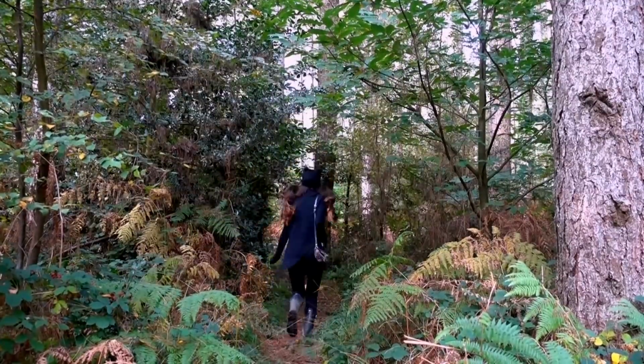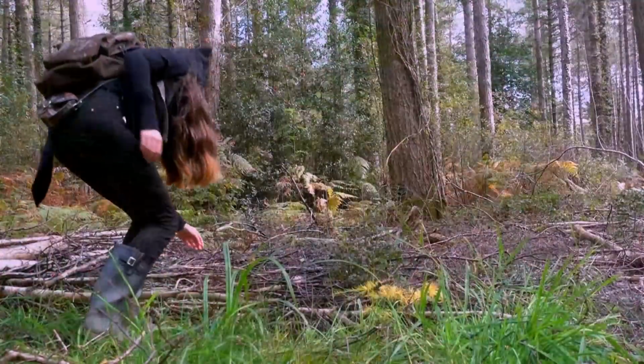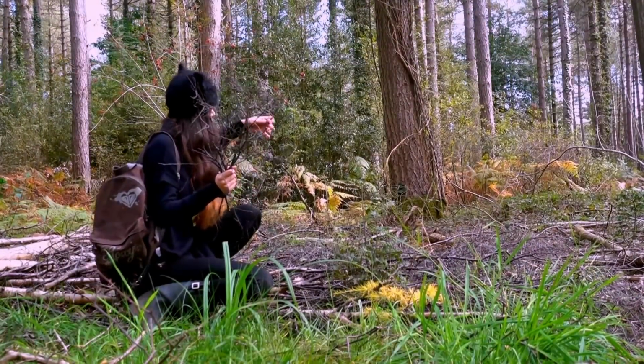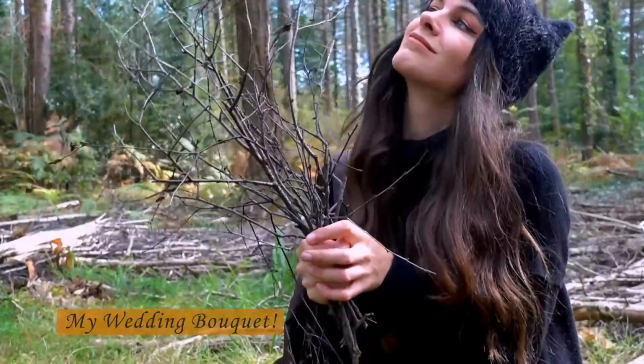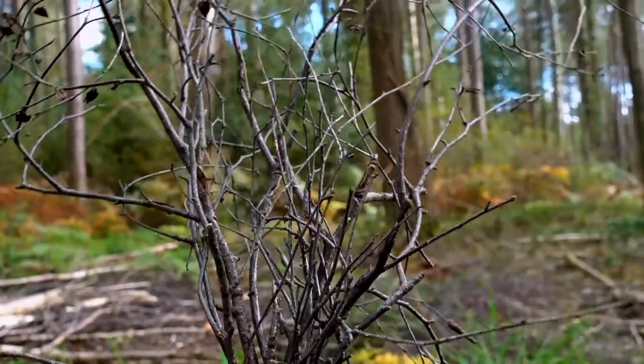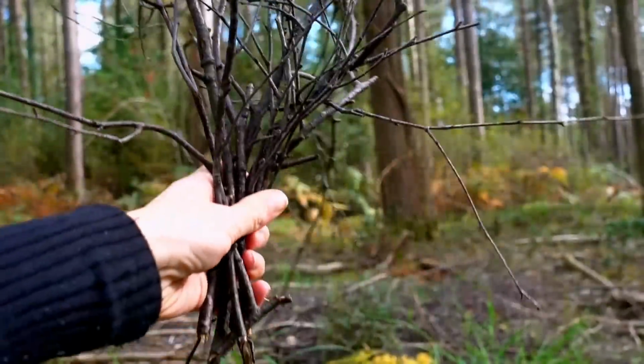Before I left to go home, I stopped off by a fallen silver birch and gathered a few of its sticks as a bouquet. I figured because these were small and wispy and quirky, they kind of looked like yew tree branches, and they would be a great addition on my tree.